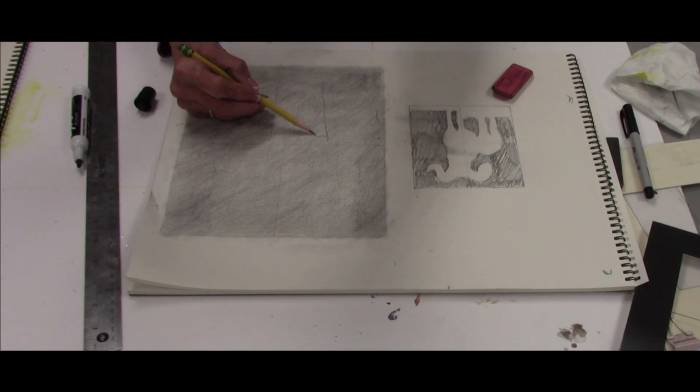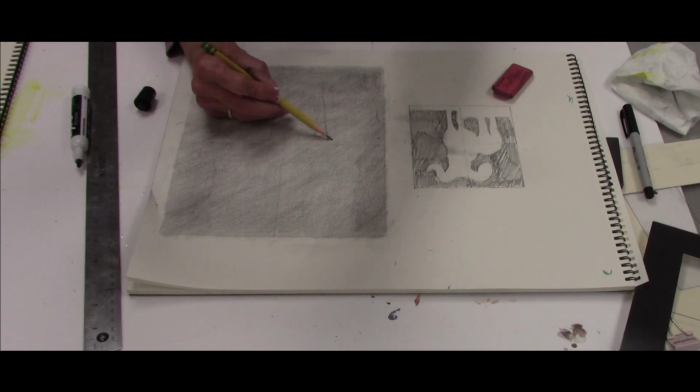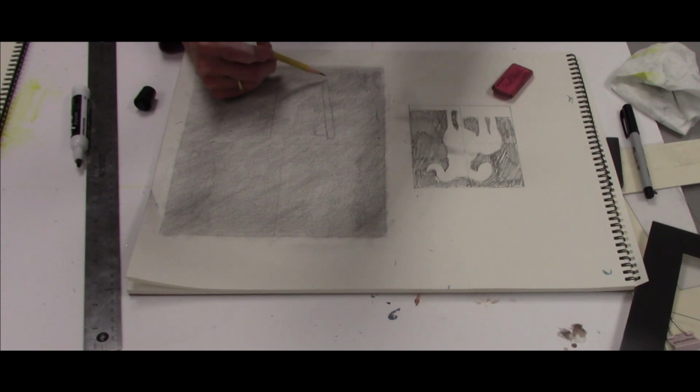Think about how far apart those angles are from each other. And remember to be drawing the space around the chair. So if I'm drawing a leg of a chair, I'm thinking of the space around it. Where does that leg come within that space?